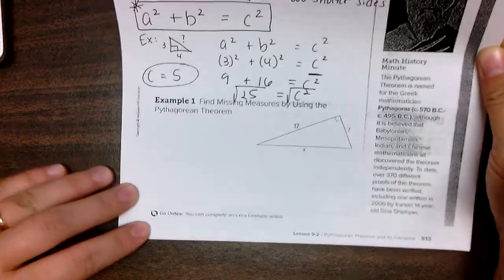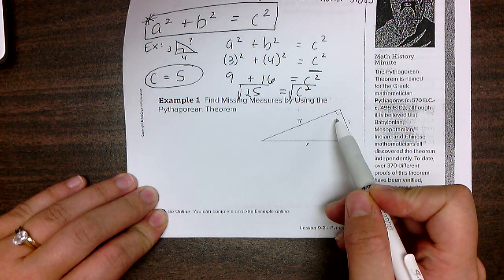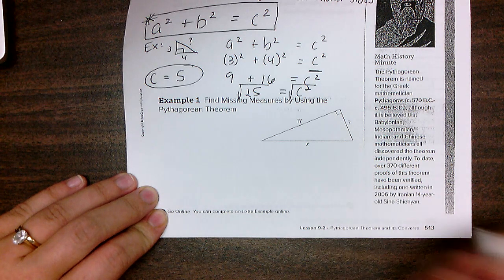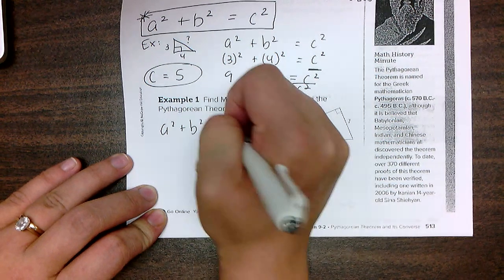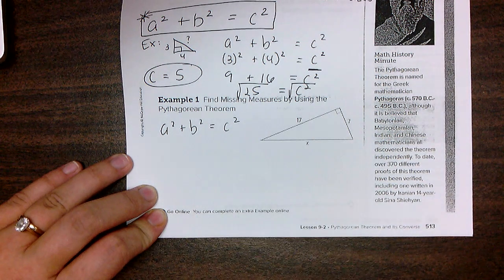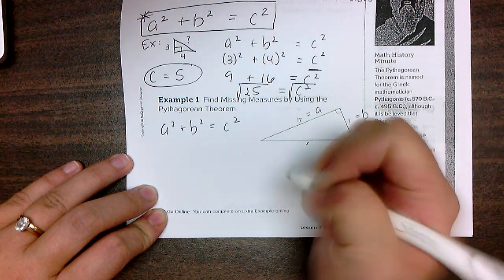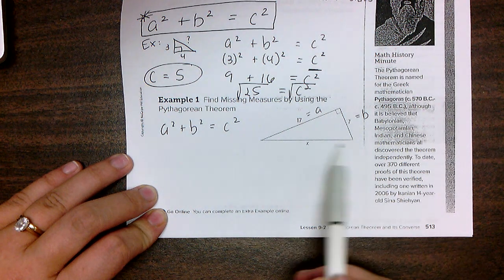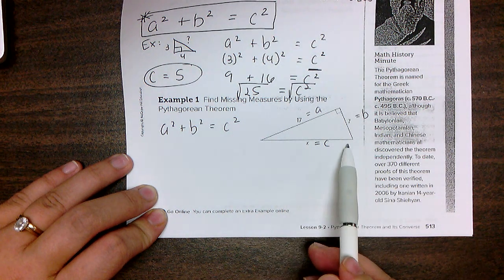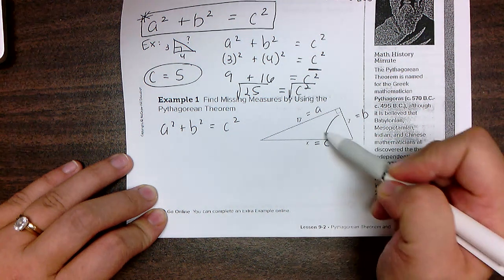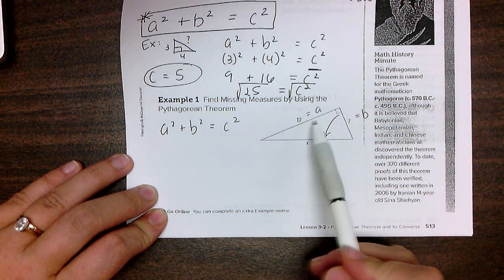All right, let's try one more. So let's look at example 1. Again, we have a right triangle, so Pythagorean theorem is an option that we can use to solve for a missing side. All right. If you need to, label your sides as well. Okay. I know this side is my hypotenuse because, again, it's the longer side. It's directly across my 90-degree angle.